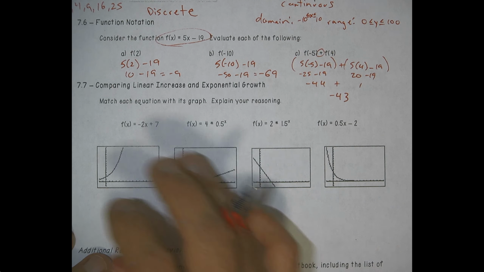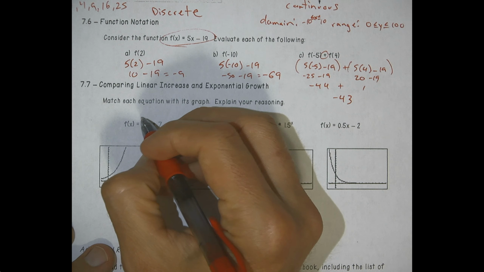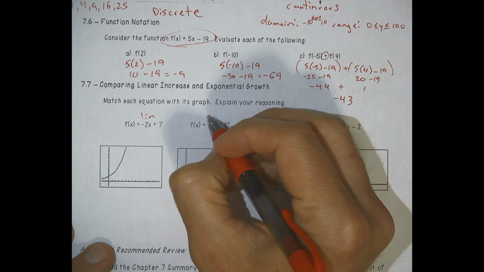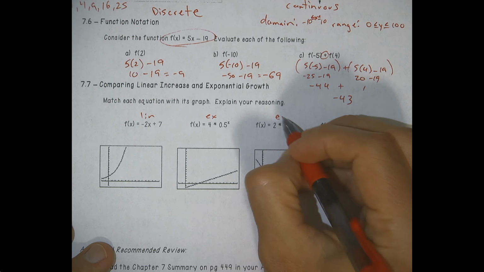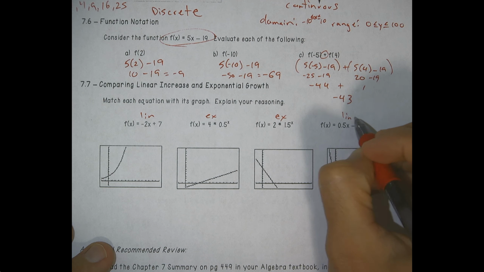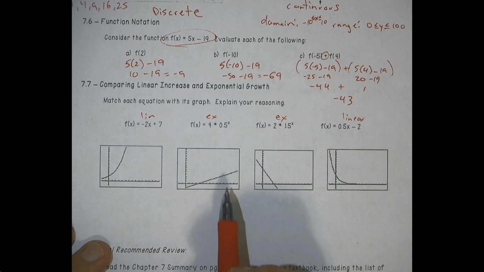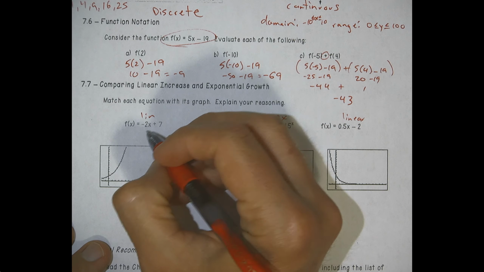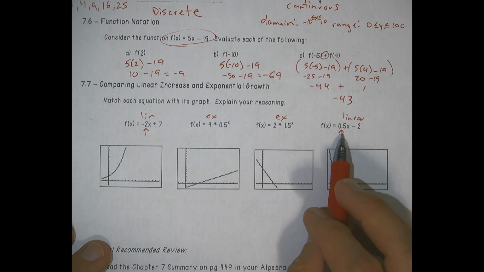And last but not least, we have to be able to recognize linear and exponential graphs. So first of all, I know this is linear, y equals mx plus b. I know this is exponential because we have the exponent. This is exponential, and this is linear because it's y equals mx plus b. So dealing with the linears, we've got this one and this one. One's going up, one's going down. That's all based on your slope. Slope is negative 2, slope is positive 0.5.